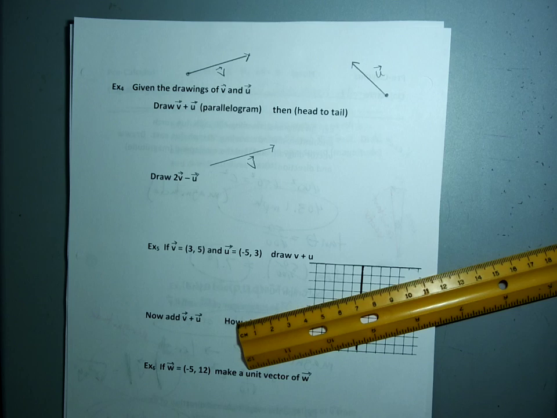So a head to tail method would be to draw it here, right? I didn't know this. So I want to add them. So I'm going to take V, I'm going to add U onto it. So I'm going to put U right there. Does that make sense? So I'm going to put U, I'm going to use my ruler, find out how big it is.